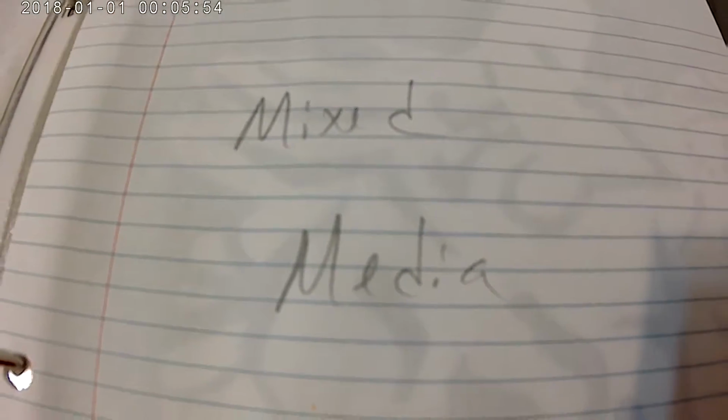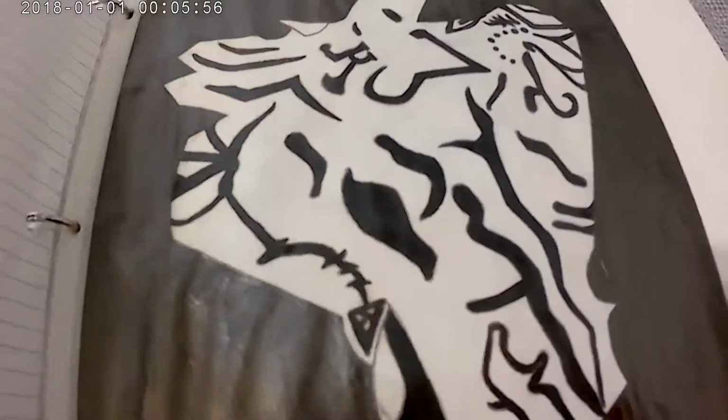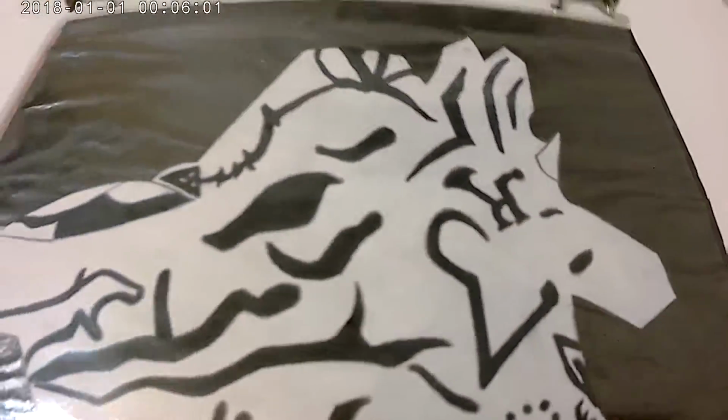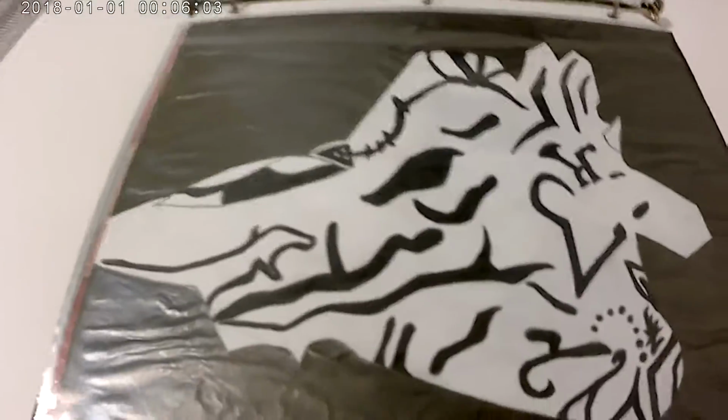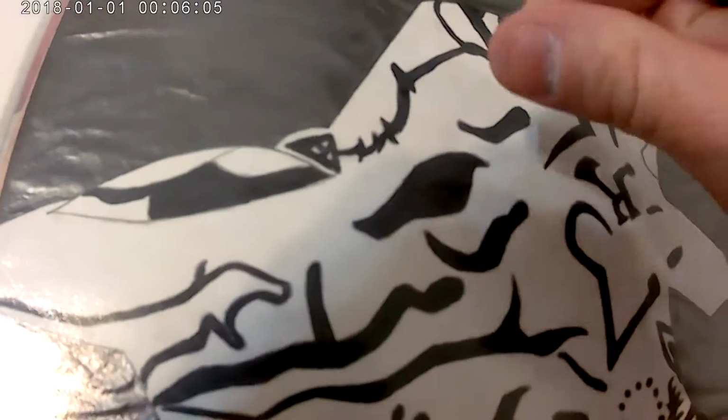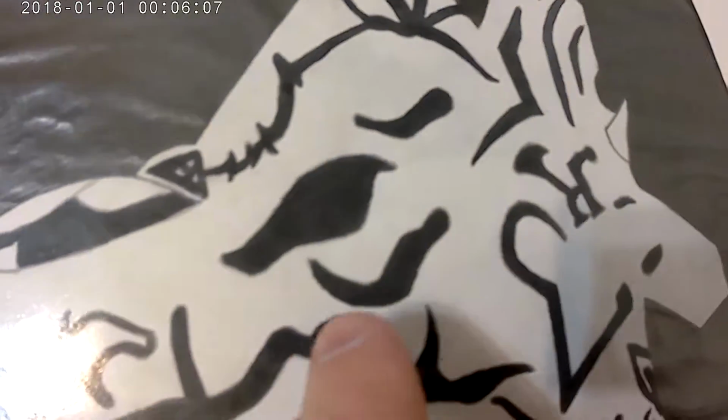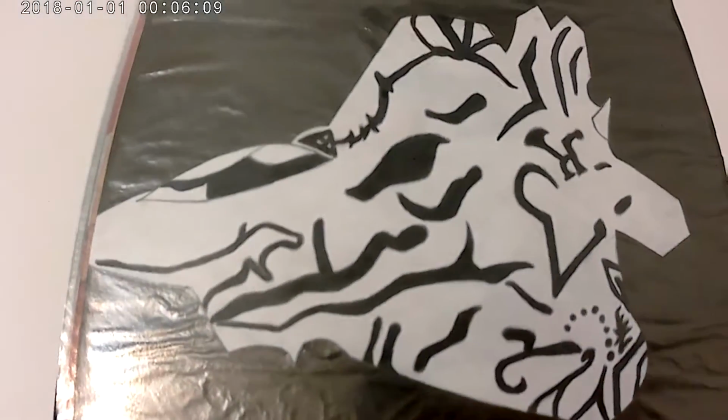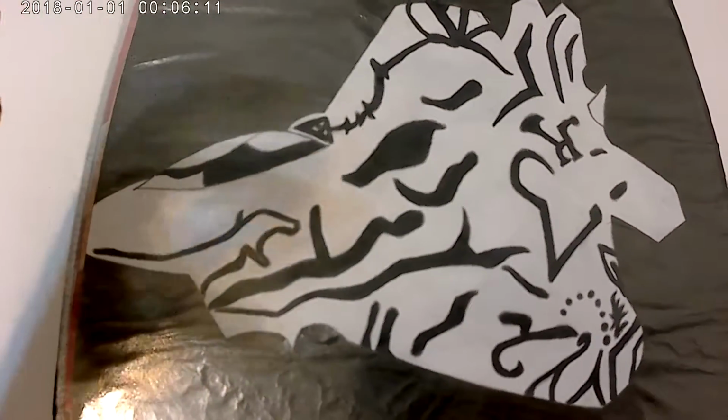So I have these separated. So these are separated into this section called mixed media. So mixed media is when you use two different things. So in these mixed medias, they're regular pencil and colored pencil. Alright. So I'm not going to tell you what this is.